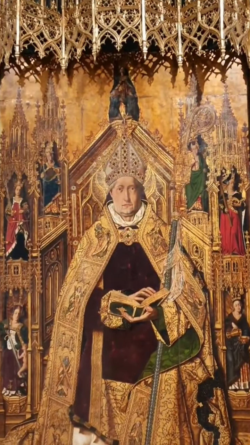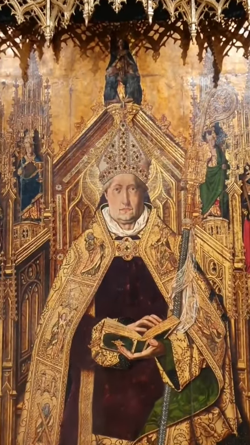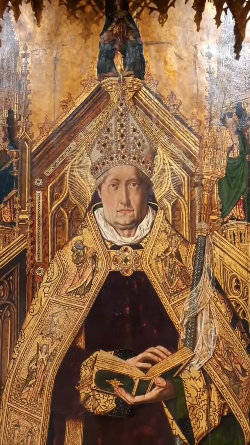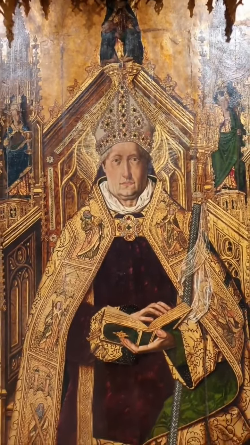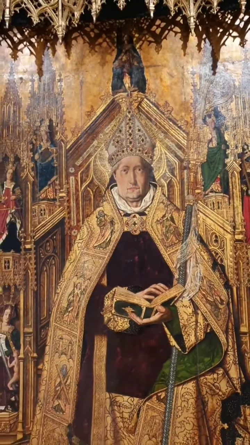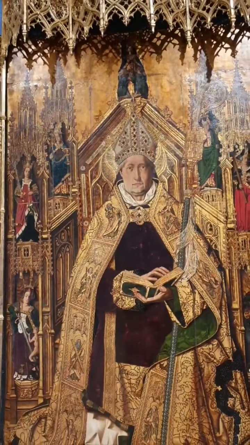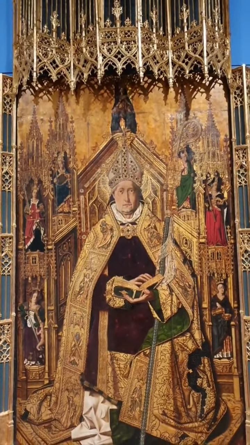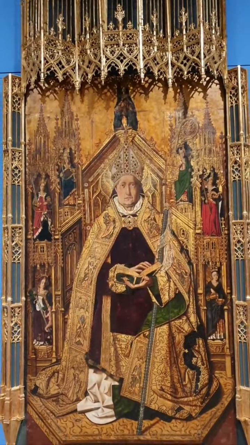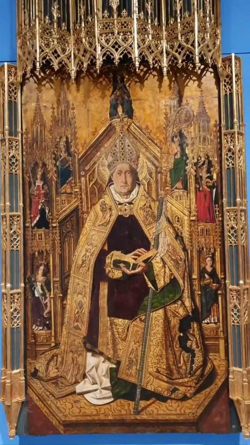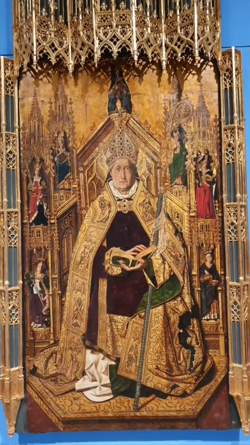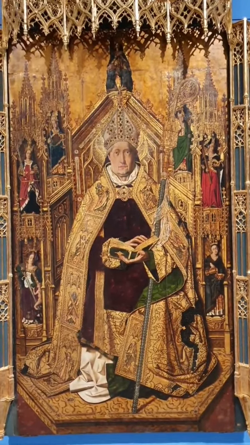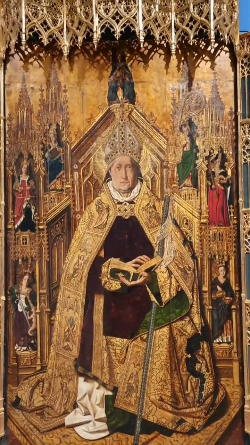Bartolomé Bermejo was born in Córdoba and active in Valencia, Daroca, Saragossa, and Barcelona, and he's considered one of the greatest painters in Aragon from the last part of the 15th century. He accepted this commission to decorate the altarpiece for the church of Santo Domingo de Silos in Daroca with paintings in 1474. The original altarpiece in Daroca was dismantled in the 19th century, and two of the paintings and part of the architectural elements are here in the Prado today.